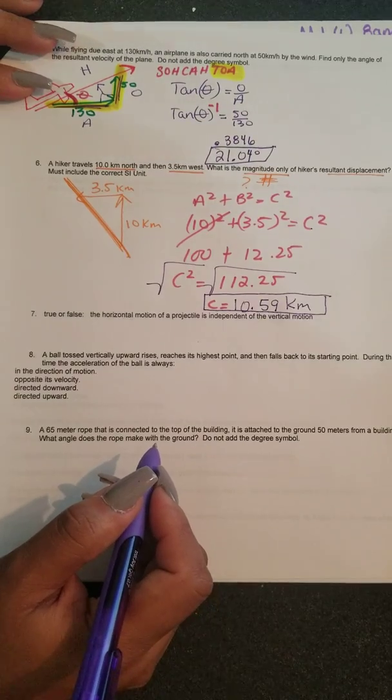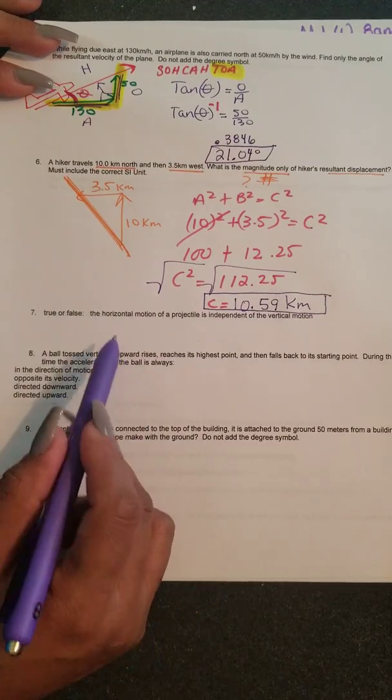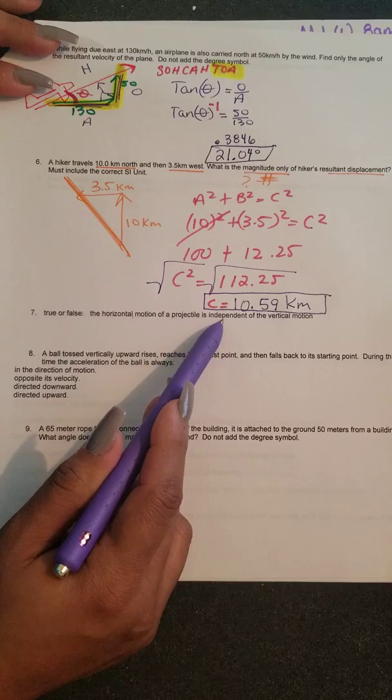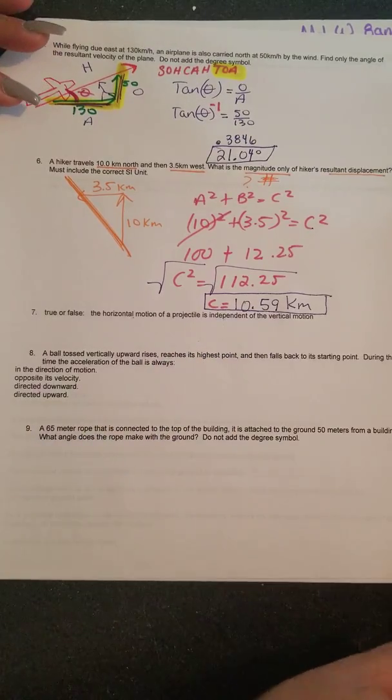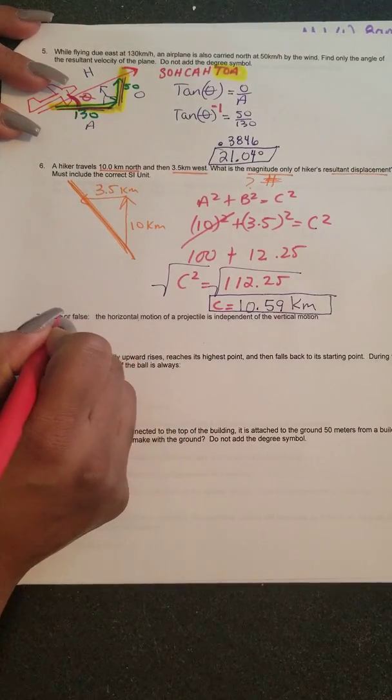Let's keep going. Next one, number 7, is the true or false. The horizontal motion of a projectile is independent of the vertical motion. Absolutely true.